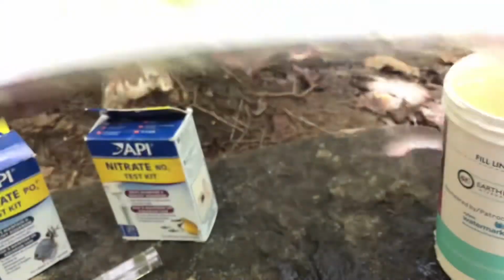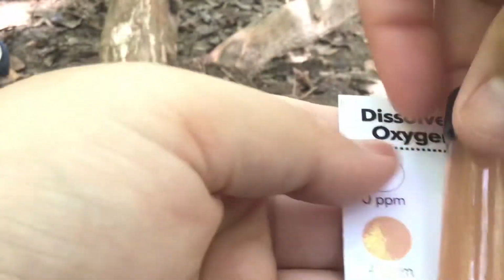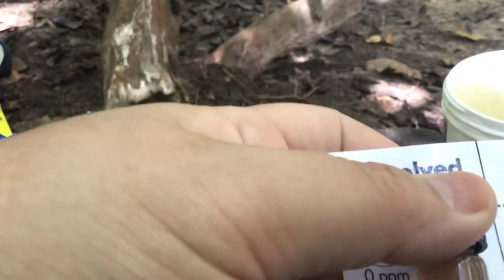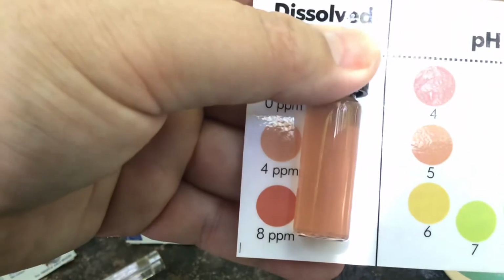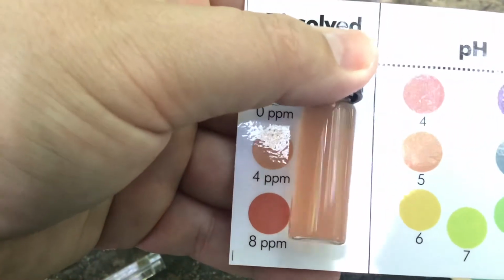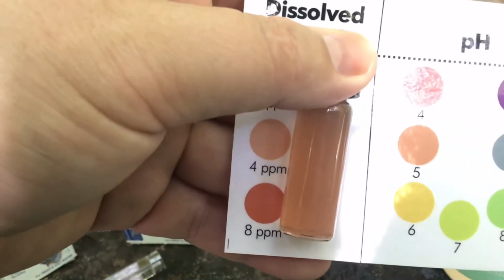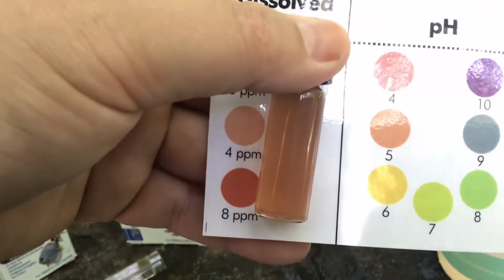So looking at this sample, we can see that it's right around 4 parts per million. It's actually a little bit lighter, but we're going to call it 4. It's definitely not 8 parts per million.